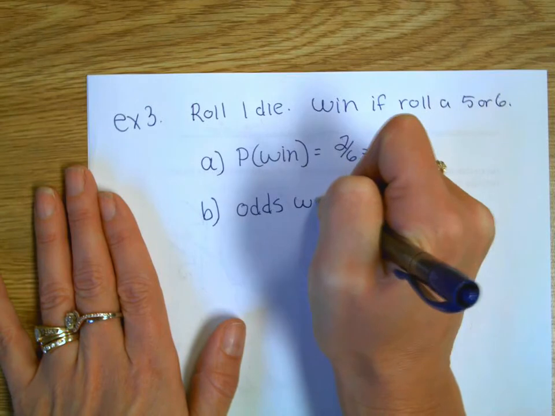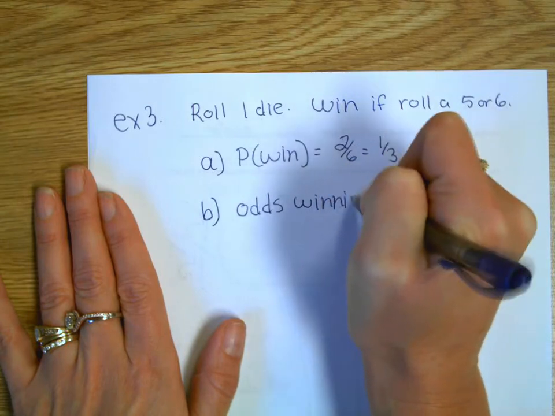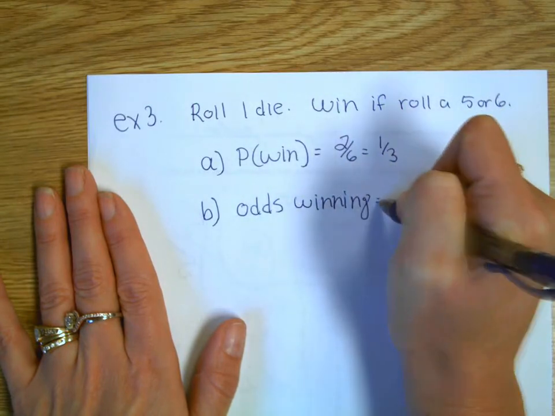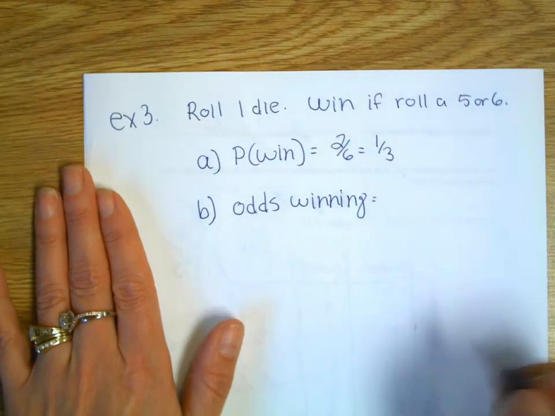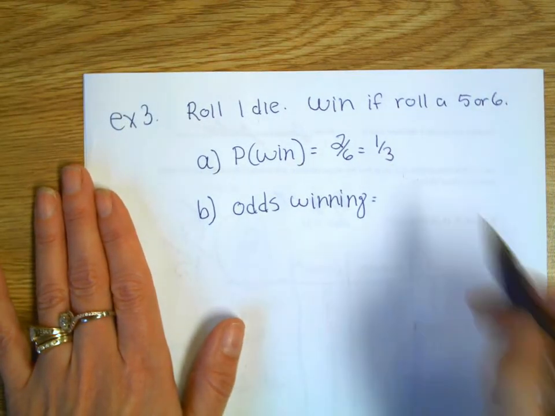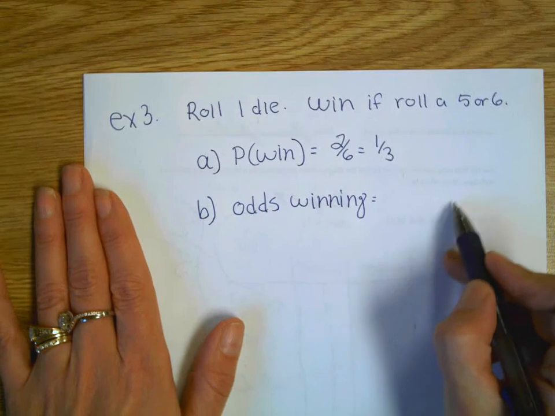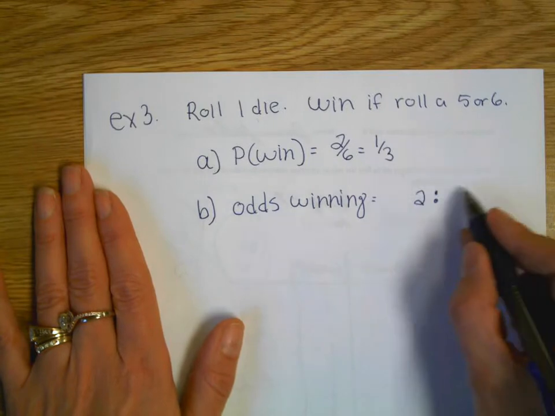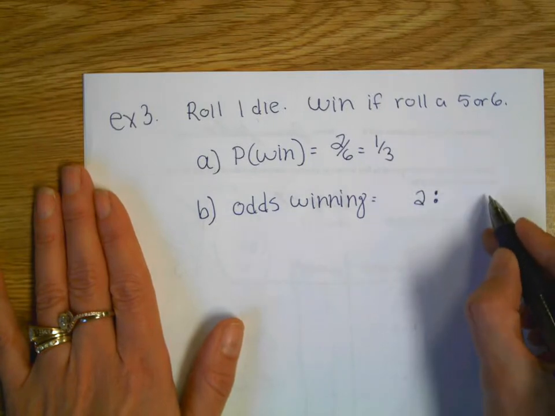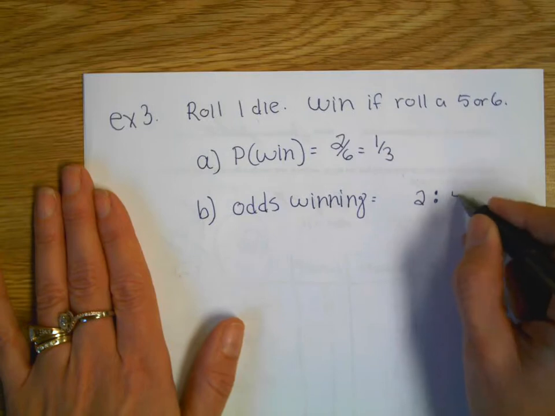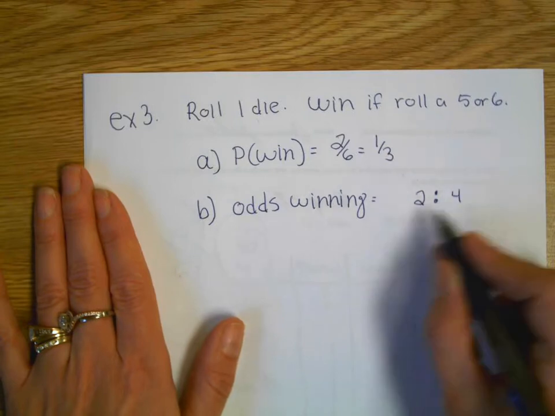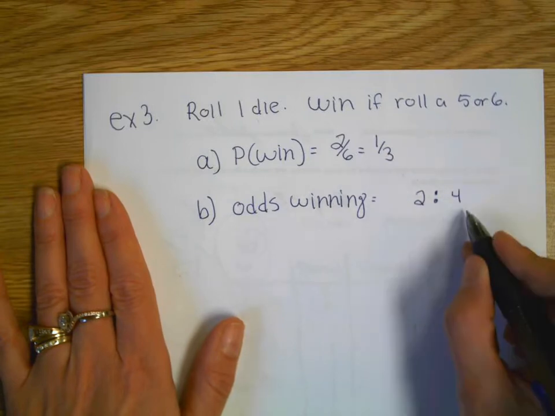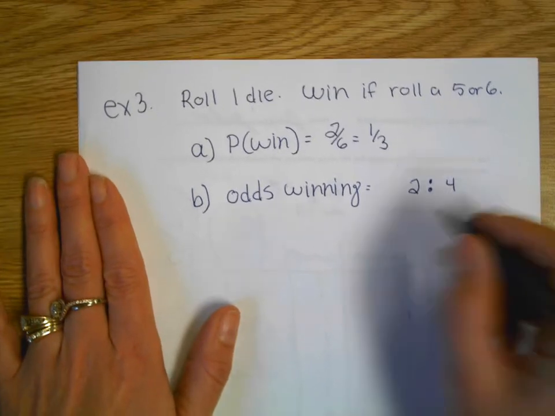Odds of winning. So we write it as a ratio of 2 numbers. How many successful outcomes are there on the die? 2. How many unsuccessful outcomes are there on the die? 4. See how these 2 numbers add up to the sample space? What's a 2 to 4 ratio reduced down to?